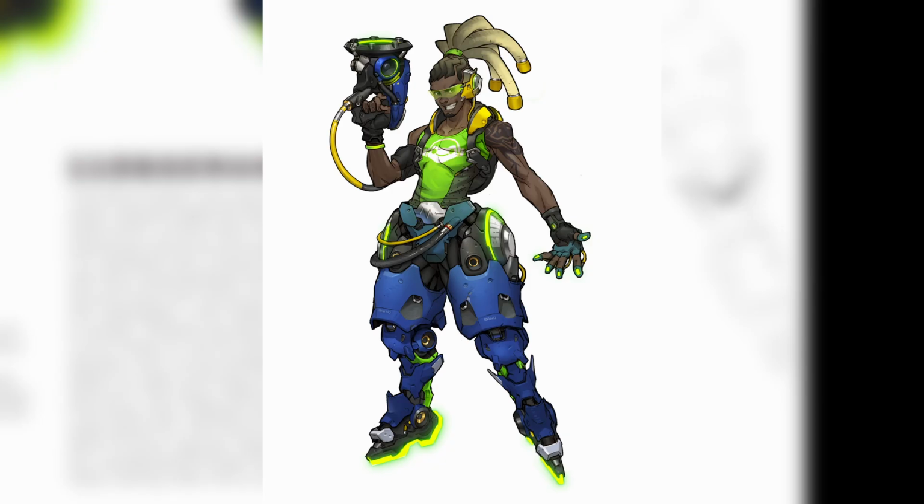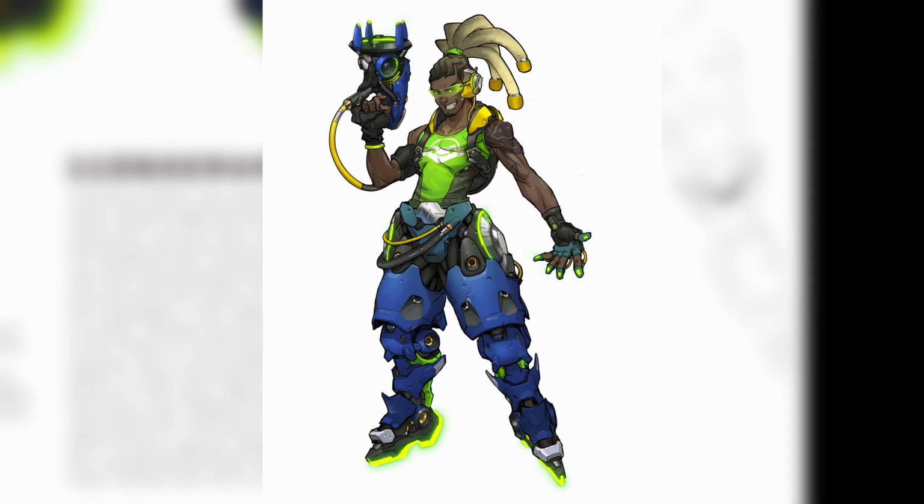And that's done by proportion, adding things, pushing and pulling. So I'll just show you what I did. I took him and in my mind, those hip pads are way too big. So I've always wanted to know what Lucio would look like if his hip pads were a little more narrow and the proportions were a little more consistent for his legs.